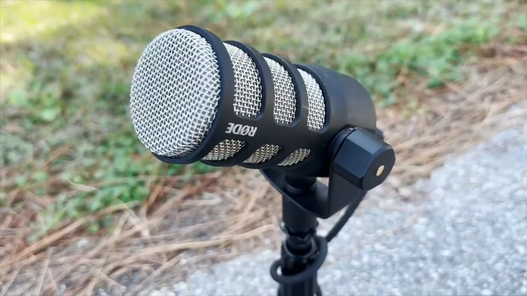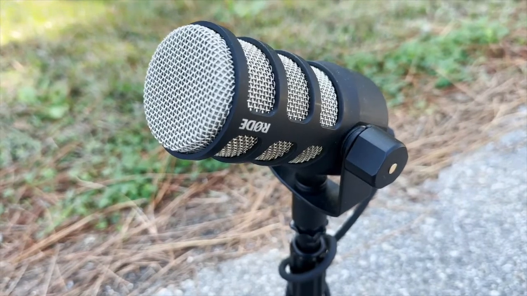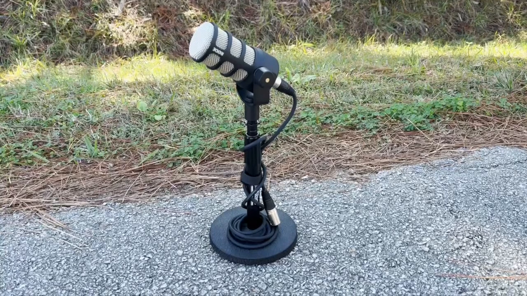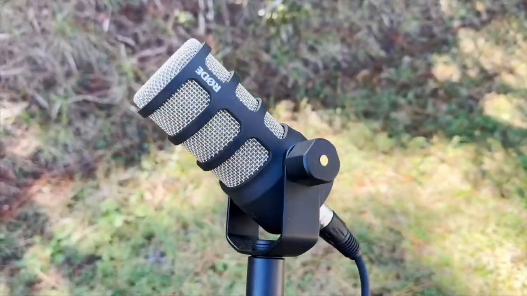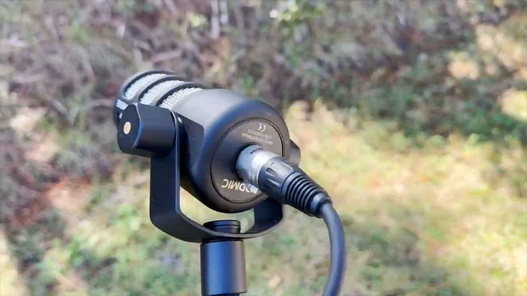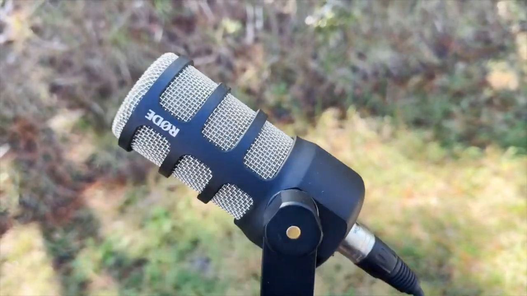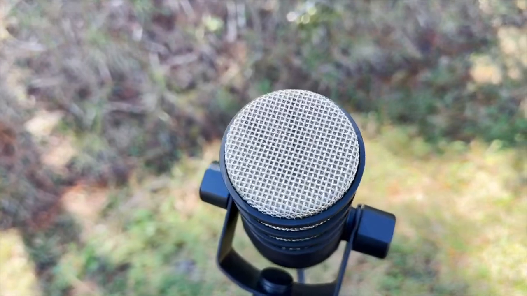So right now, I'm using an XLR from Elgato, and I really enjoy it. Again, this is going to be more of a broadcasting kind of microphone. It's going to be more for podcasters, streamers, gamers, and things like that. Not so much for singing or instruments. You should be utilizing a different microphone for that.